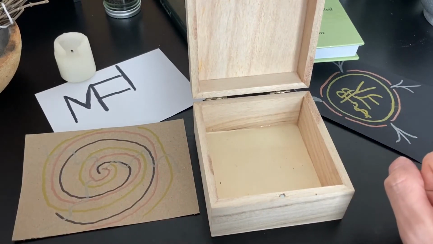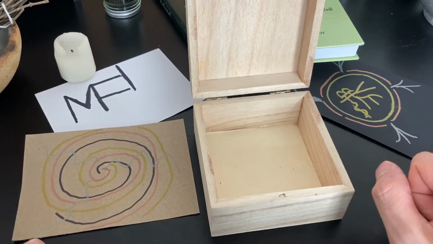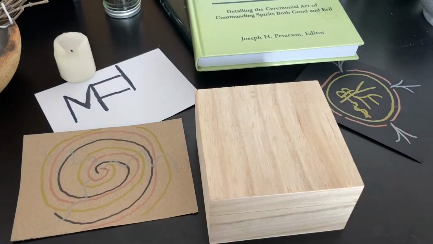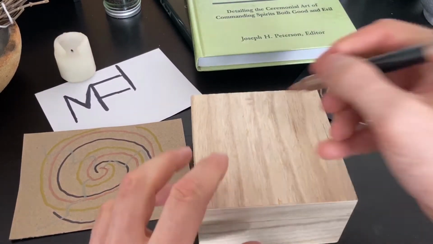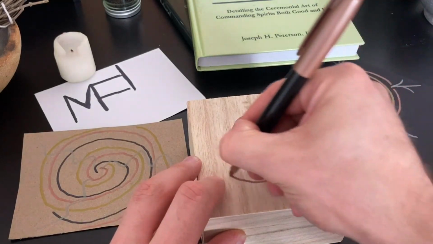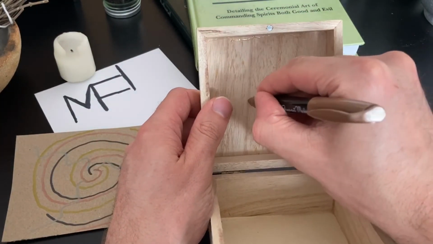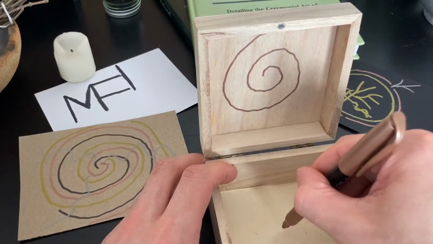Okay, so if we actually designed something that could be used for that purpose, what we could do, for example, is recreate this and put it on the top of this box, and on the inside of this box, and on the bottom of the box.